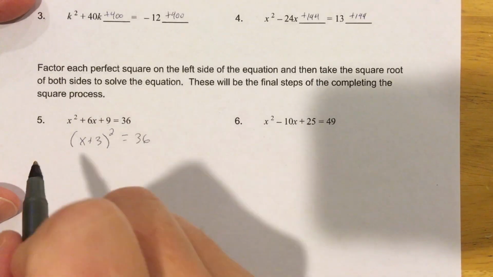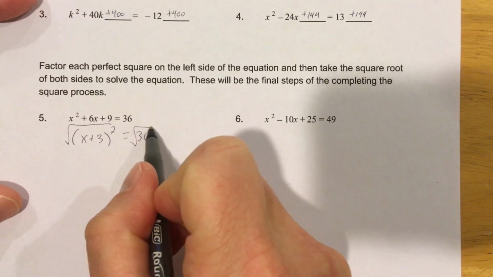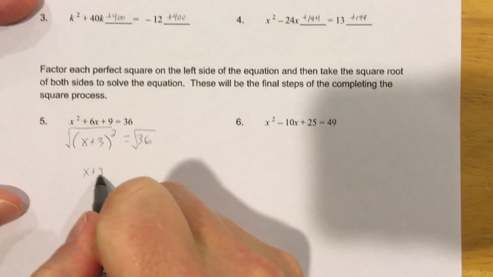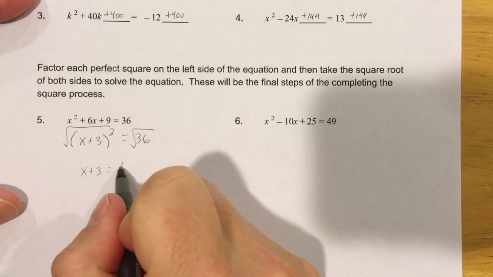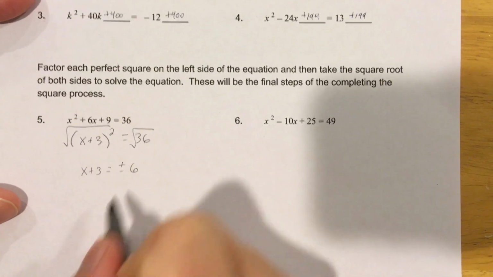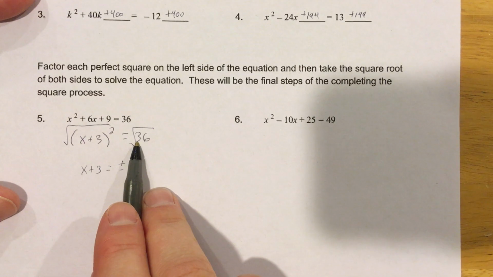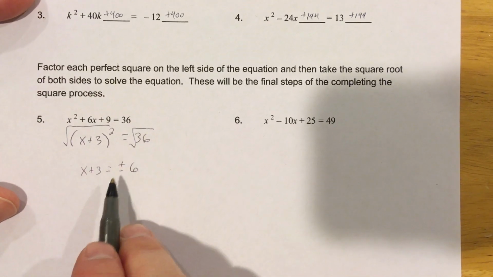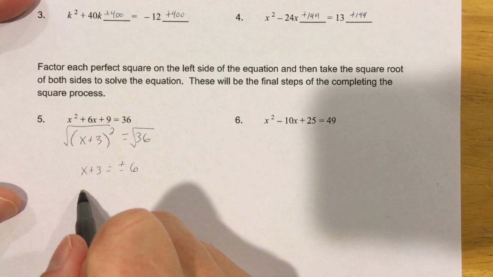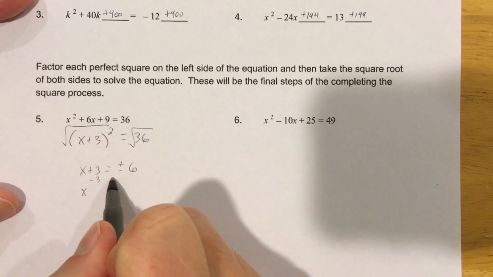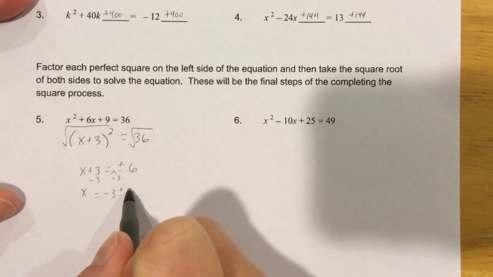All right? And the reason we do that is because then we can take the square root of both sides and have x plus 3 equal to a positive or negative 6. All right? And the reason it's 6 is that the square root of 36 is 6. 6 times 6 is 36. And we put this plus or minus there, just like we did last week. And then we're going to subtract 3, and we'll put that minus 3 right in front. So we're going to have negative 3 plus or minus 6.